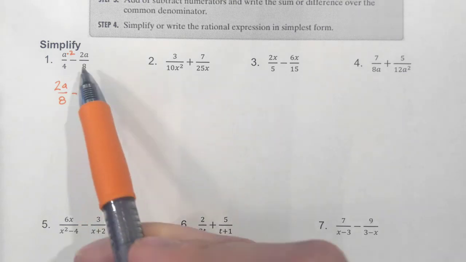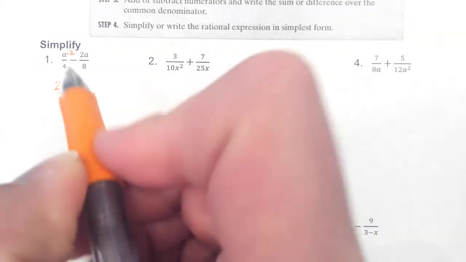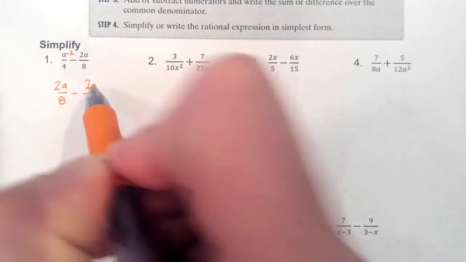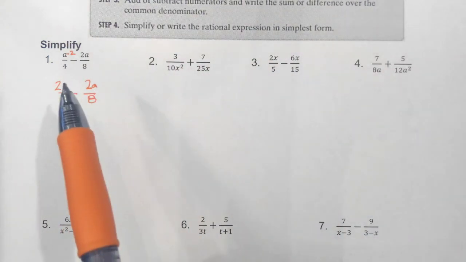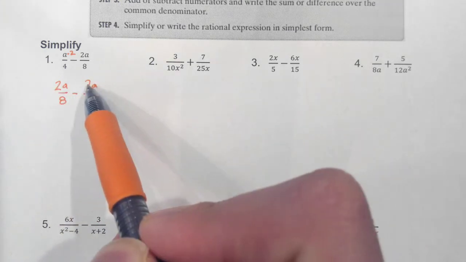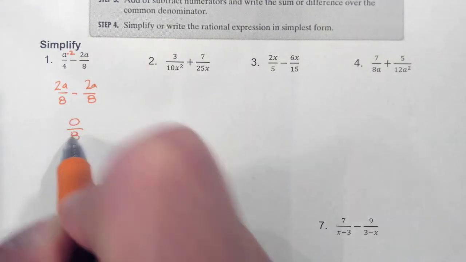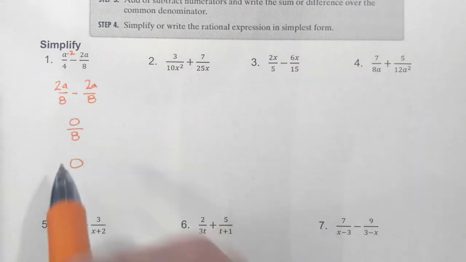The second one, from 8 to 8, the denominator didn't change, so the numerator should not change either. And then I have 2a over 8 minus 2a over 8. So remember, you do what the numerators say. 2a minus 2a is 0. 0 over 8 just really reduces to 0.